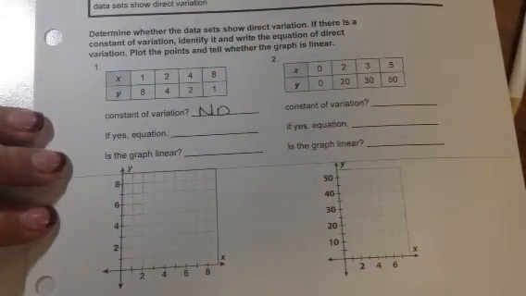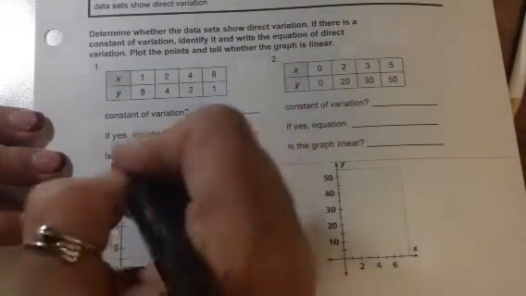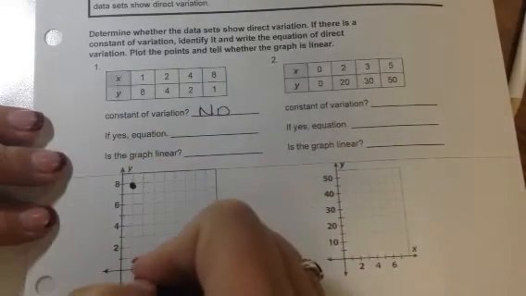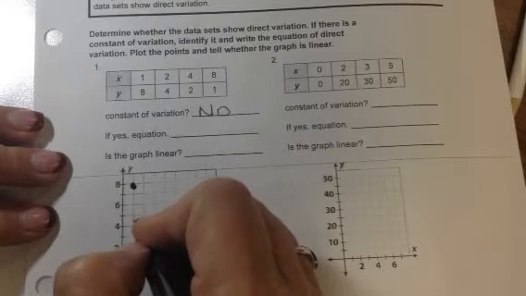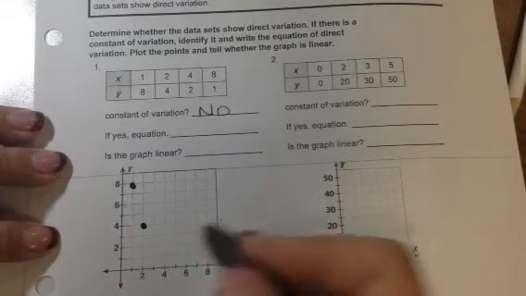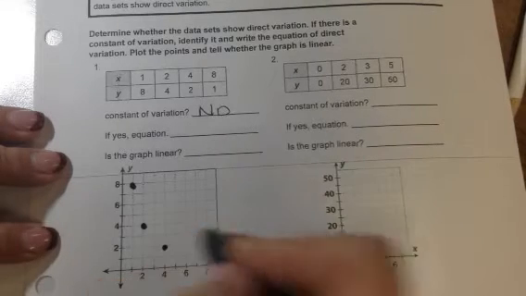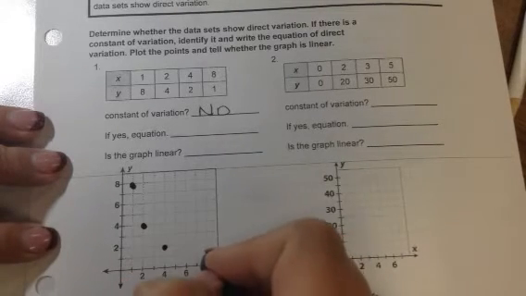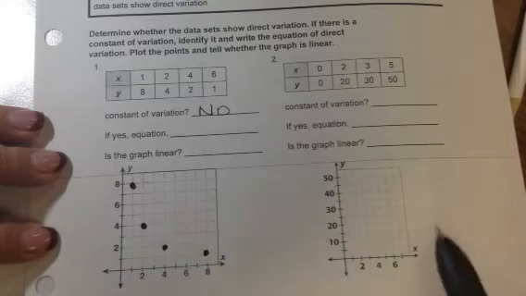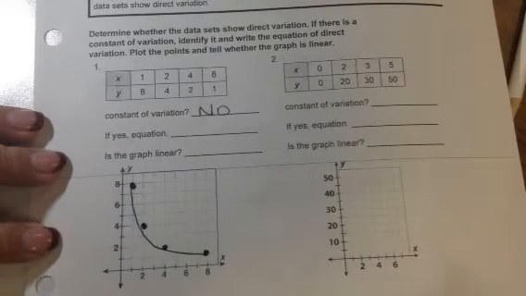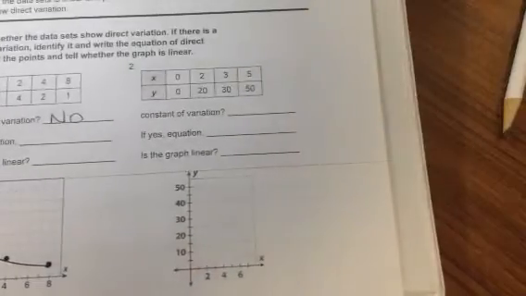And the way I'm going to check that just to make sure I'm right is I'm going to plot the points. I'm going to say 1, 8. Then I'm going to come over here and I'm going to say 2 and I'm going to go up to 4. Then I'm going to go to 4 and I'm going to go up to 2. And I'm going to go over to 8 and I'm going to go up to 1. Now if you notice, that is in no way a straight line. It kind of makes a curve. And it also does not pass through 0, 0. So that one is not a direct variation.